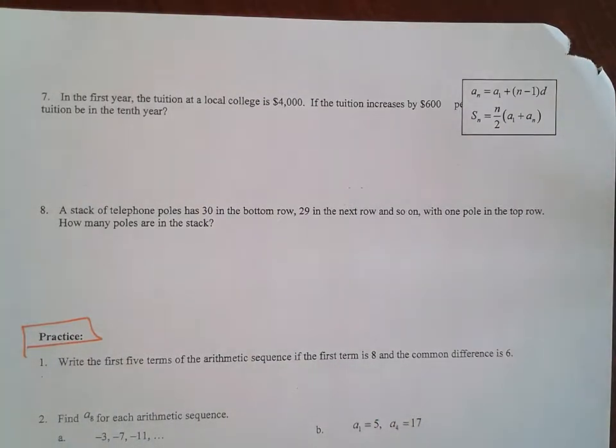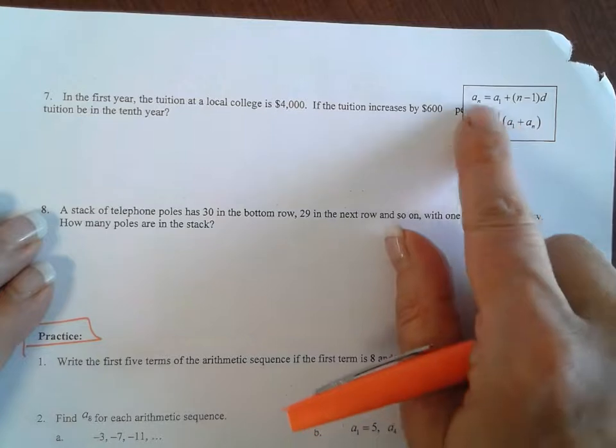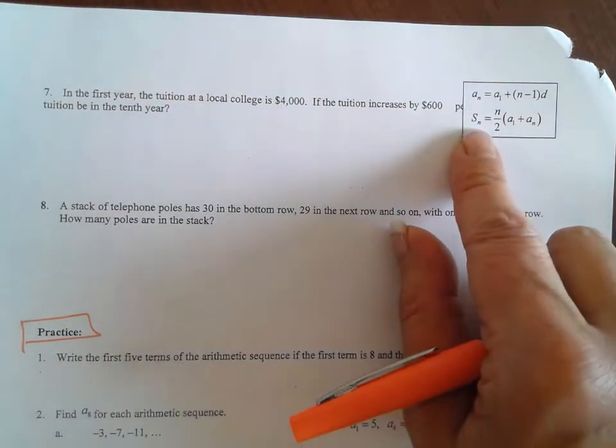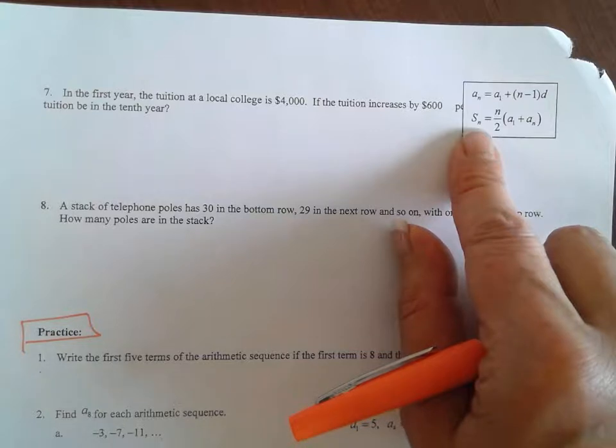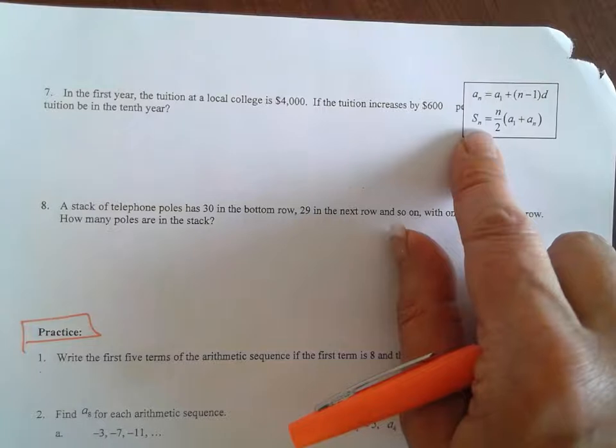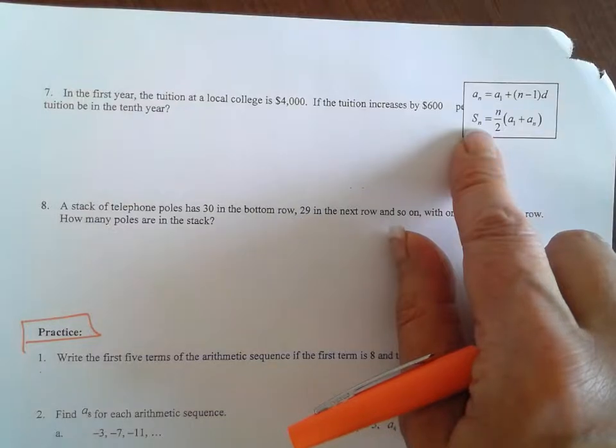So is that something that's going to end up using a sequence, or is that going to be a sum? Chase, what do you think? Sum? Okay. Anybody else have any other opinion?